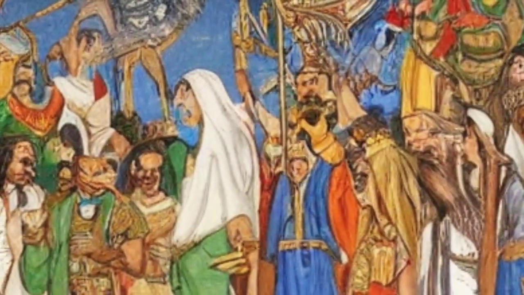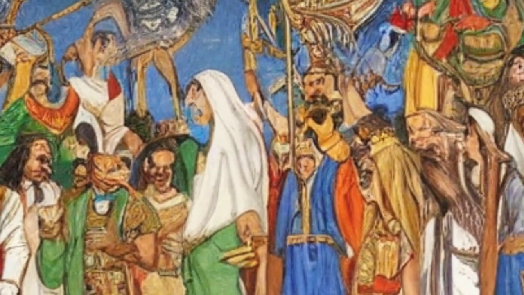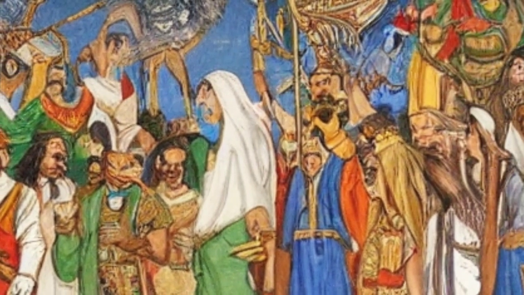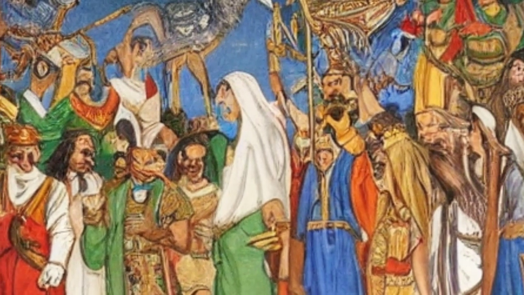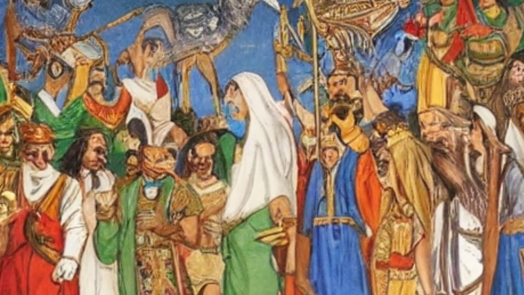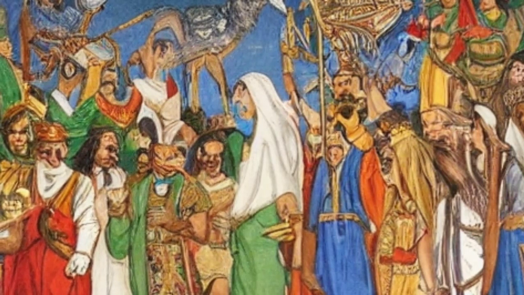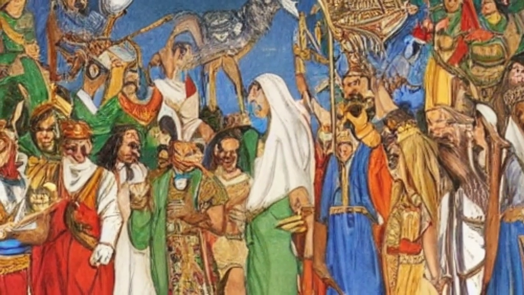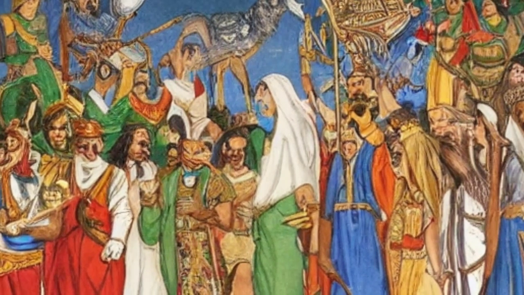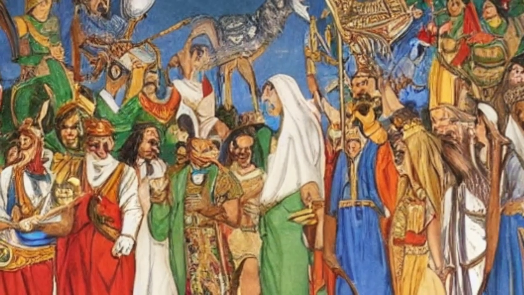Another important story in Zoroastrian mythology is the tale of the judgment of the soul. According to this story, after death, the soul is judged by a divine tribunal that weighs the deeds of the individual against a feather of truth. Those who have lived a good life are welcomed into paradise, while those who have lived an evil life are cast into hell.